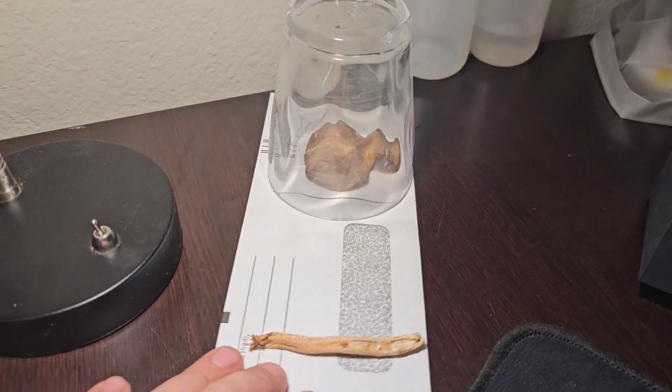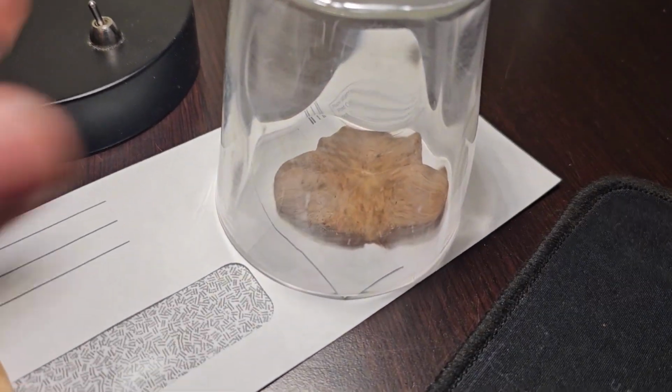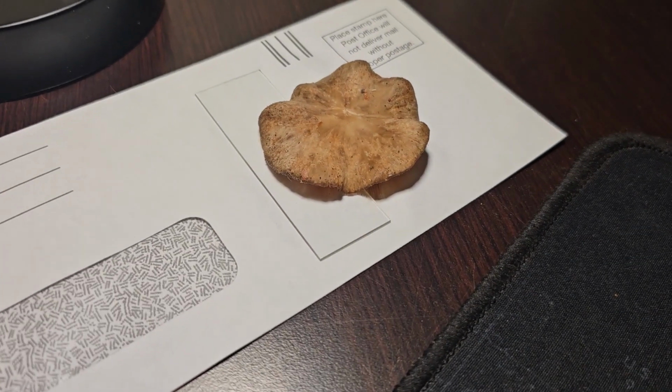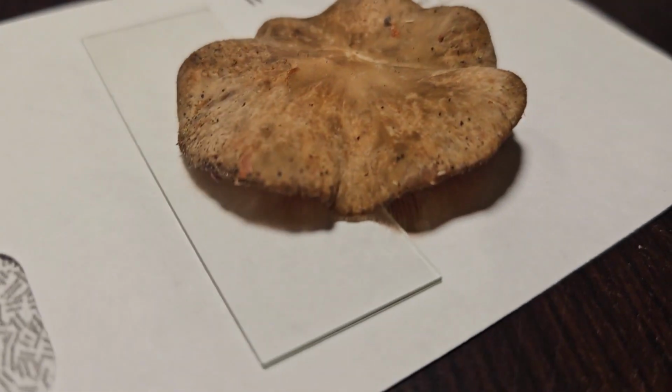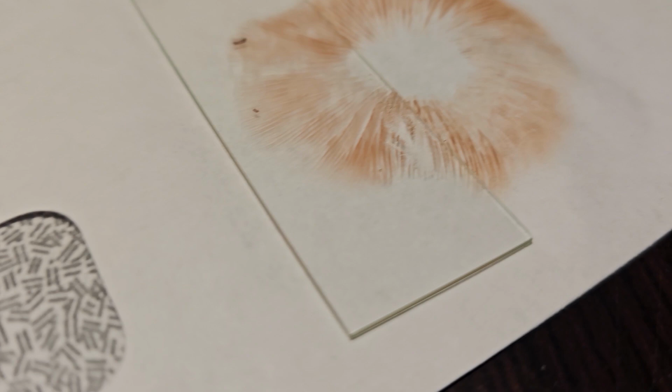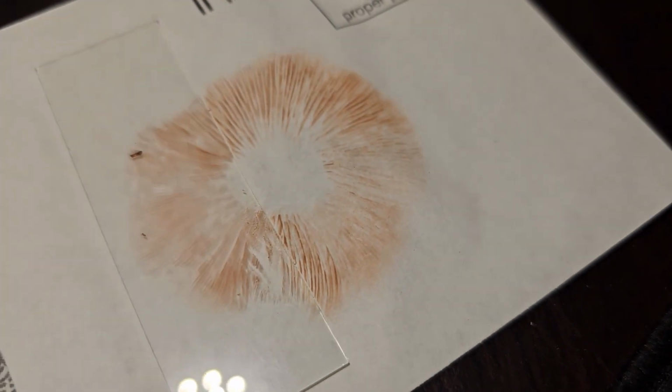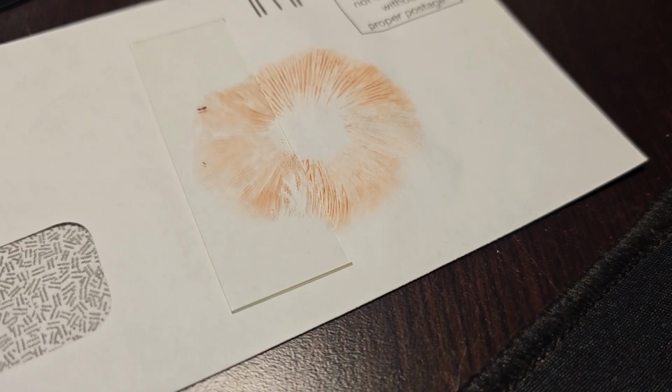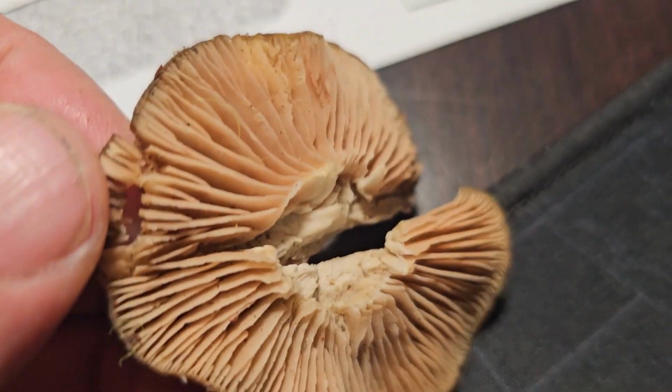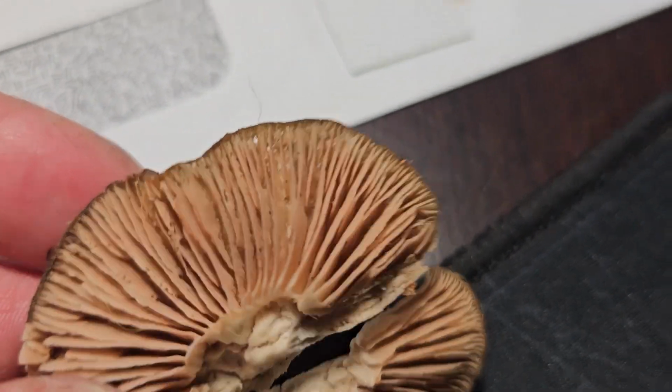All right, it's been a full 24 hours. Let's take a look at this spore print. I'm gonna lift the cup off of there. And here's our cap. Oh, look at that. So it might not be that obvious to you, but this is a pink spore print. And I can see that pinkness in the gills.